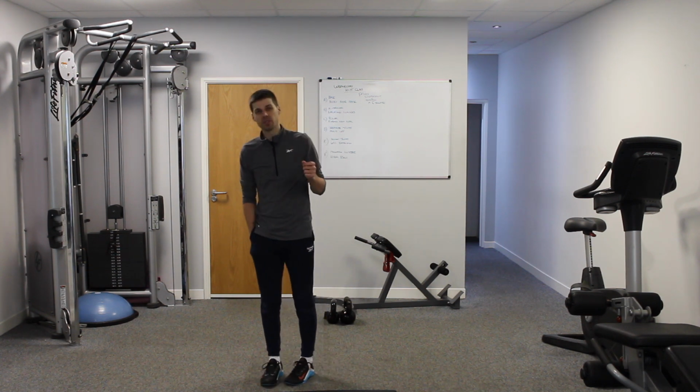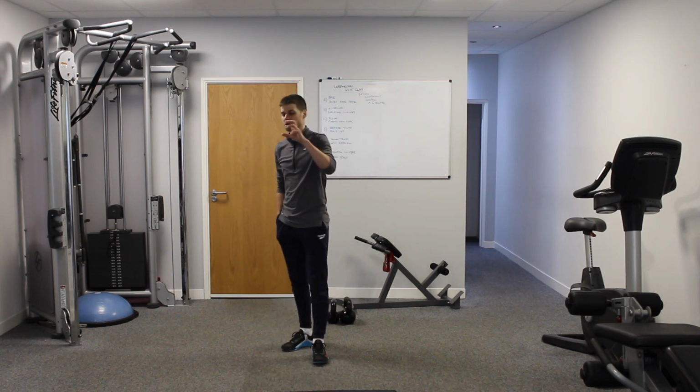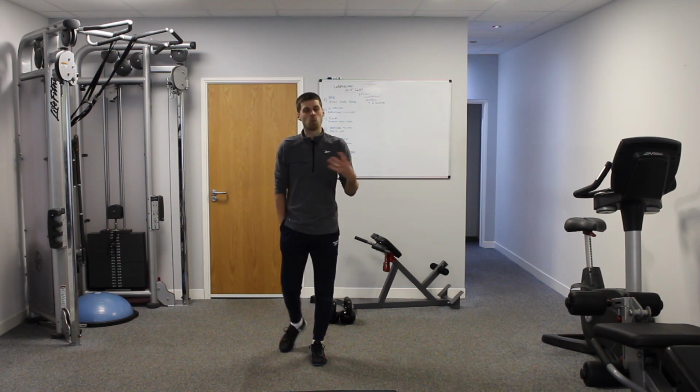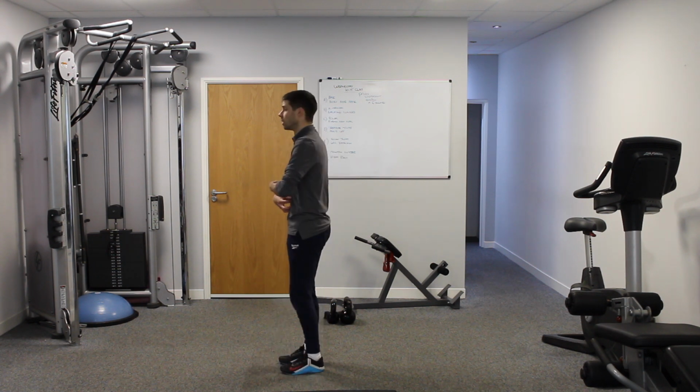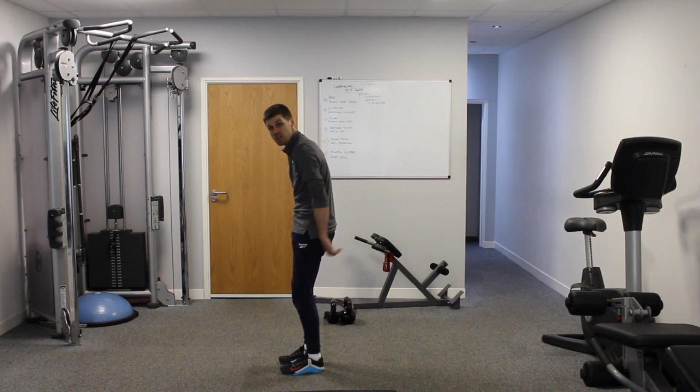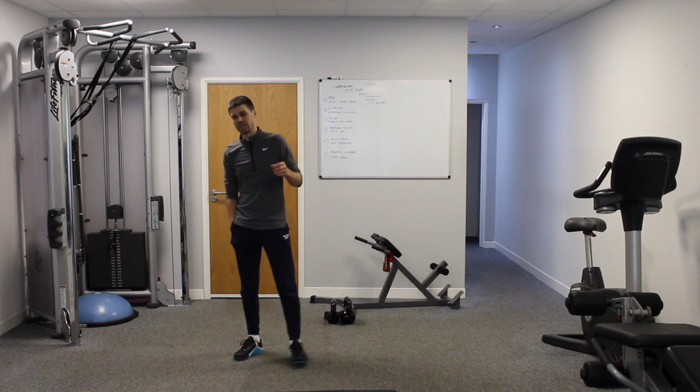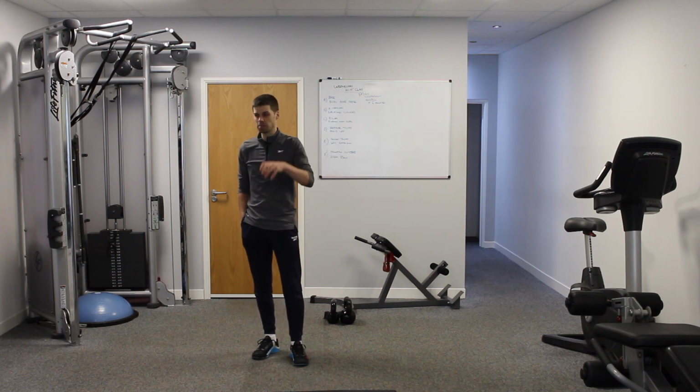Now what's happened is these labels have been taken up into the core. So what we do is we say, well, the rectus abdominis is the agonist of spine flexion. Therefore, the spinal erectors are the antagonist. So we've created the same mindset for choosing exercises for the core as we have for the hips.